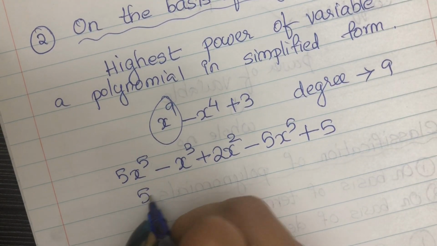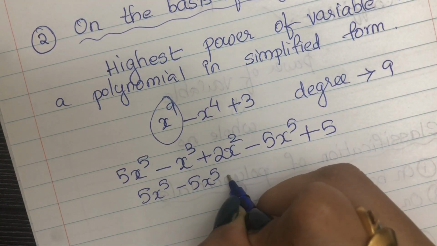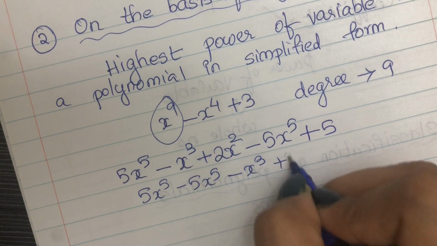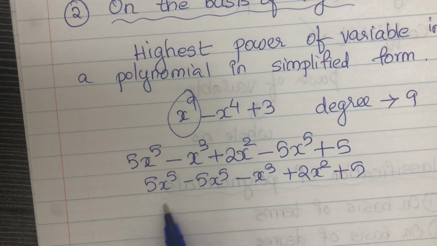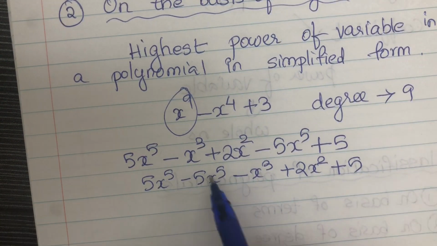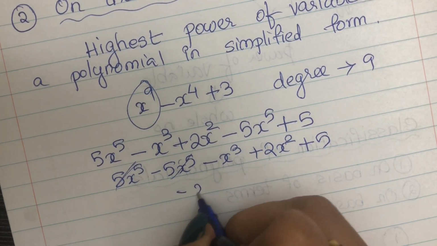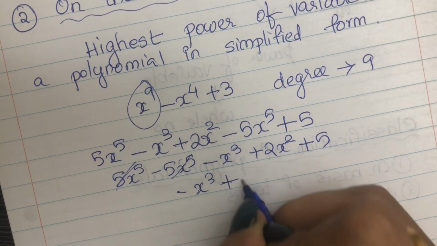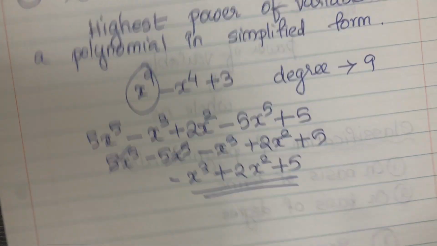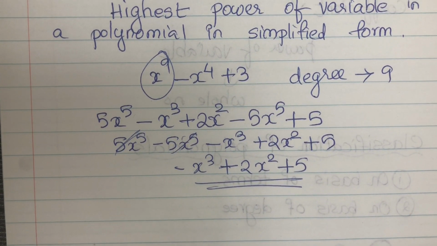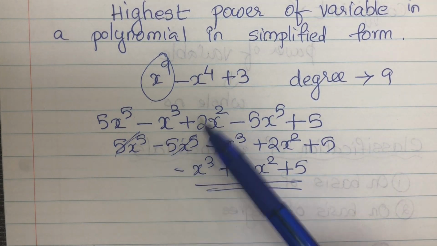So 5x raised to 5 minus 5x raised to 5 minus x cube plus 2x square plus 5. 5x raised to 5 and minus 5x raised to 5 will give 0, right? It will be cancelled. So it is x cube plus 2x square plus 5. Here we don't have the fifth power of the variable, right? It got cancelled.